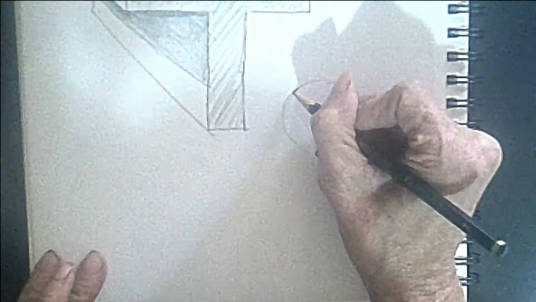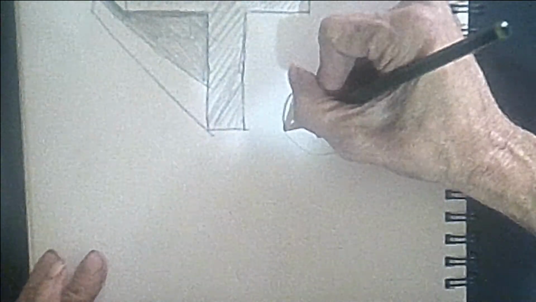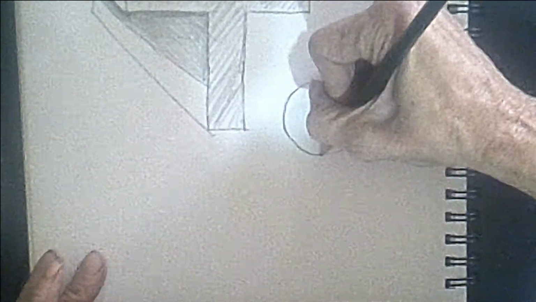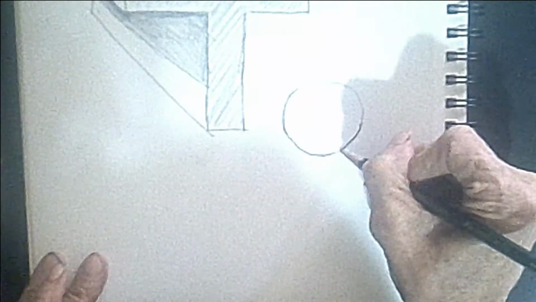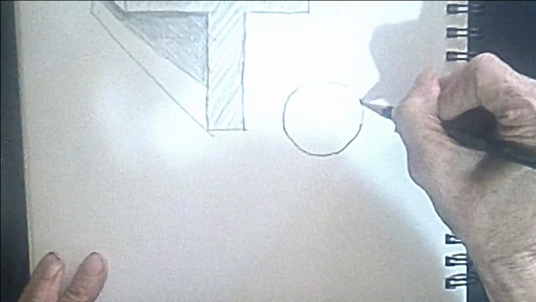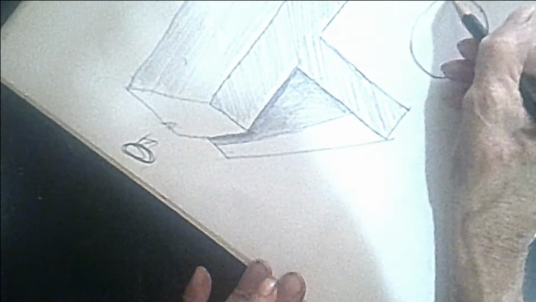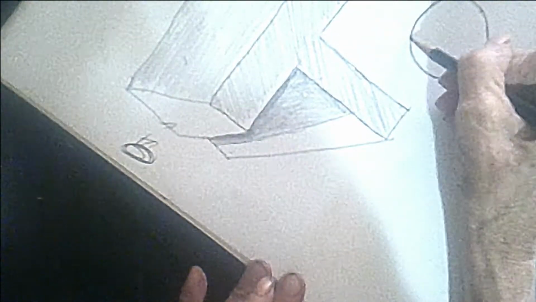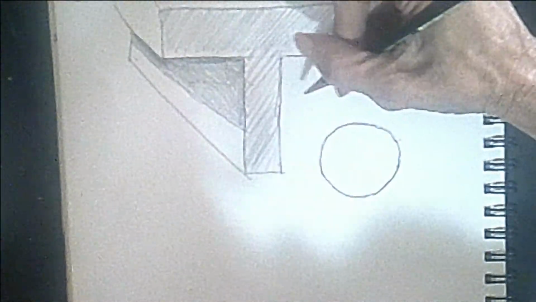Then you kind of outline that in. As we've already discussed, we cannot put lines on this and make it look like a ball.